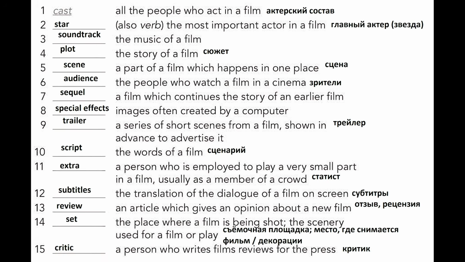A series of short scenes from a film shown in advance to advertise it. 10. Script. The words of a film. 11. Extra. A person who is employed to play a very small part in a film, usually as a member of a crowd.